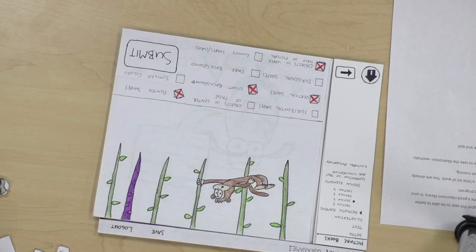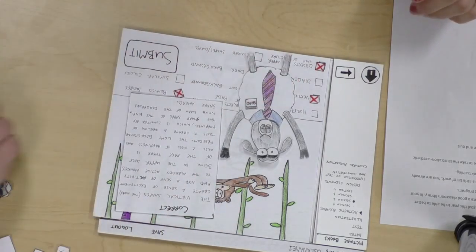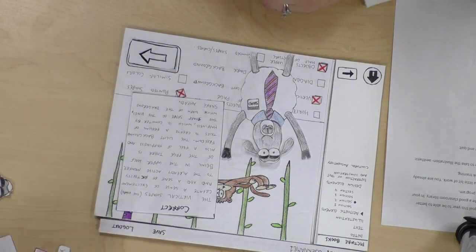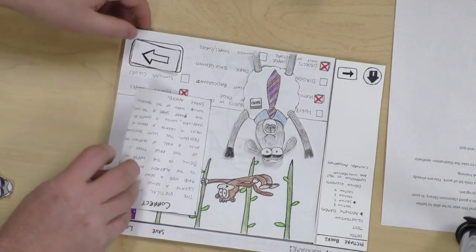Oh, I did it. Yay! Correct. The vertical shapes, the vines, create a sense of excitement and add a sense of activity to the already active monkey. Being in the upper half of the page, there's also a feel of happiness and freedom. The light background tries to create a feeling of happiness, which is countered by the sharp shape of the vines, which warn of the dangerous snake ahead. Yes. Awesome.